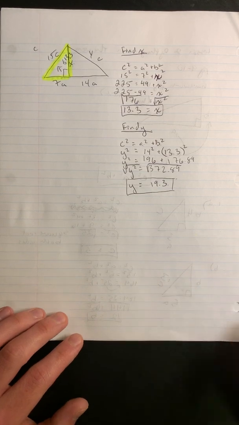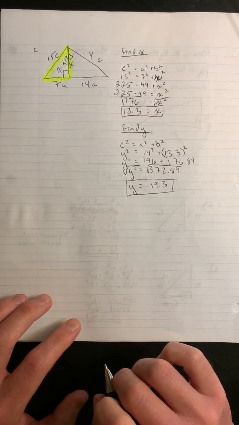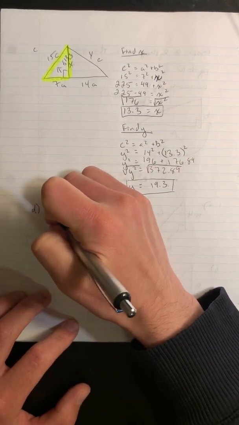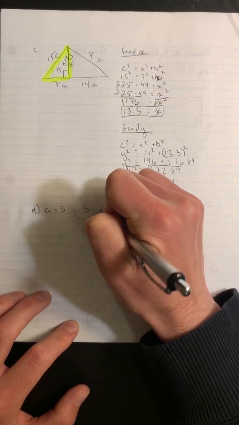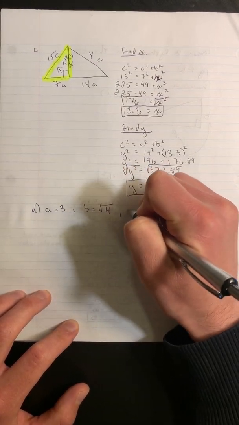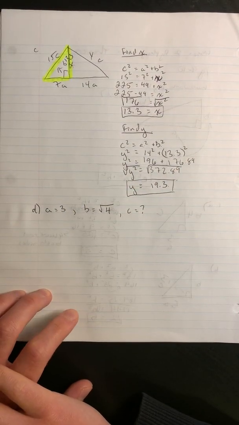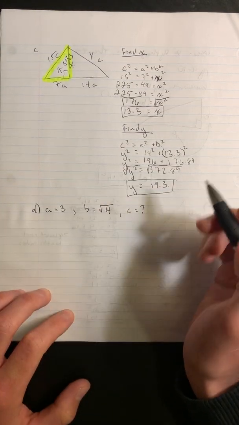Okay, so we have that. Now D is a little bit different because D does not give us a diagram. D gives us A equals 3, B equals the square root of 4, and then it says, what is C? C is a question mark. So we're going to have to draw our own diagram.